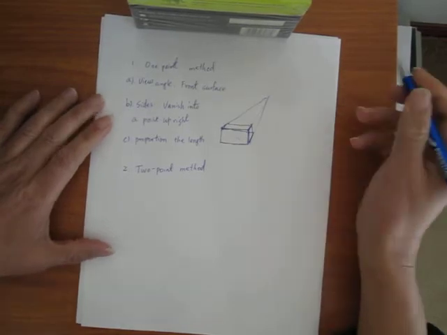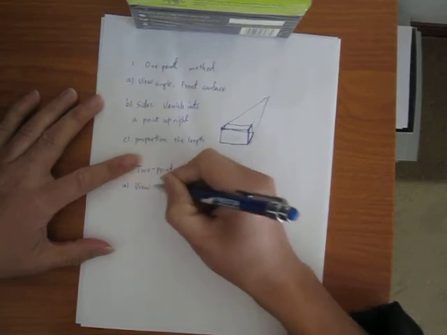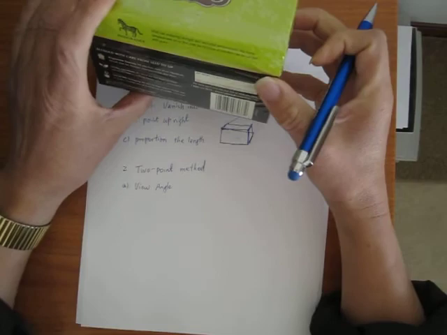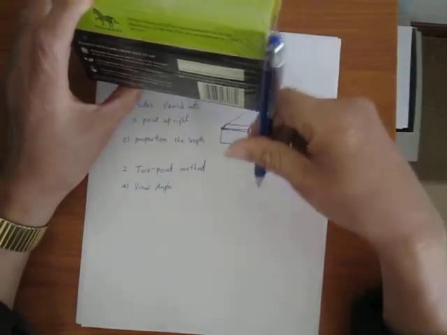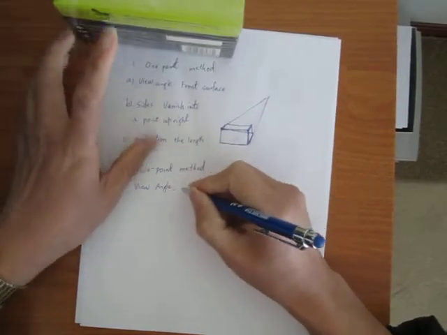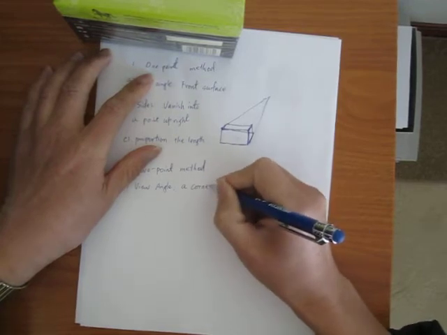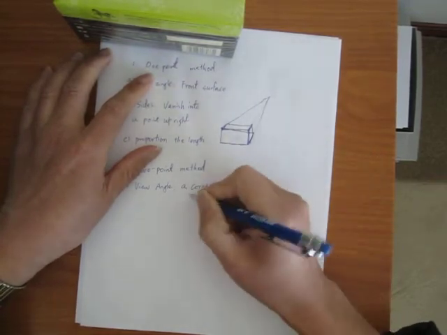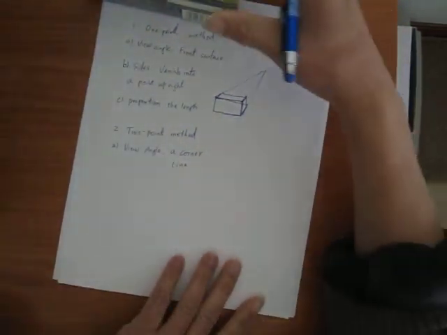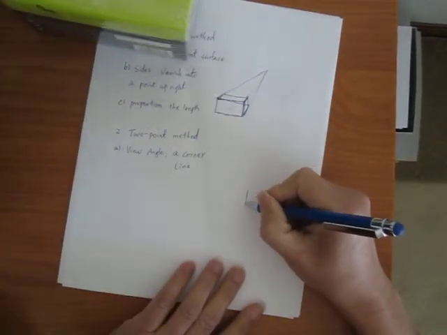Okay, now the 2-point method. Again, the first step, you choose a view angle. And the view angle for the 2-point method is going to be a line. It's going to be one line, one corner or line here. So for my T box here, I'm going to choose this line here.